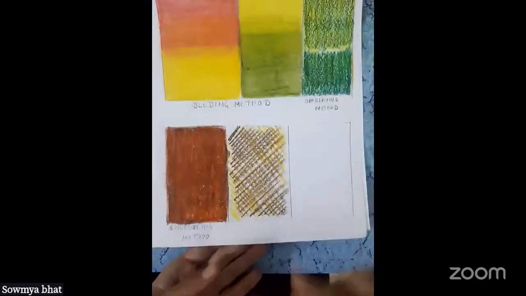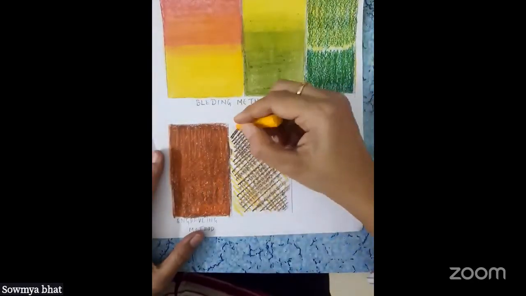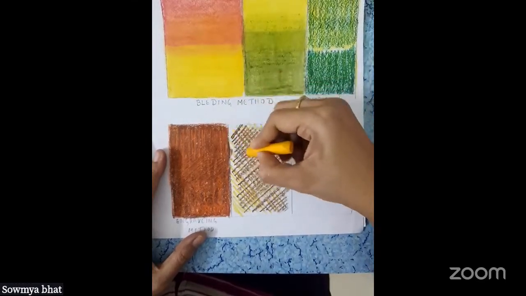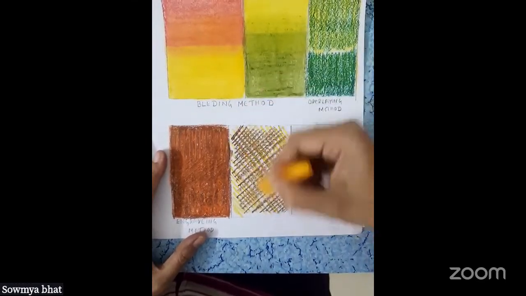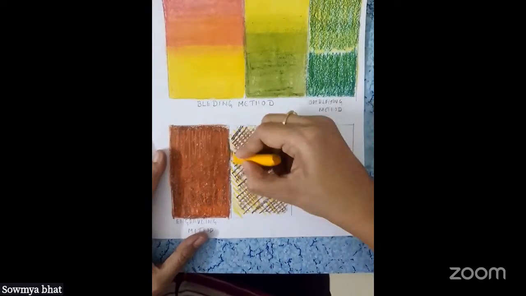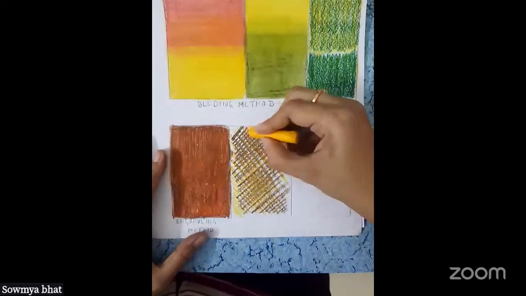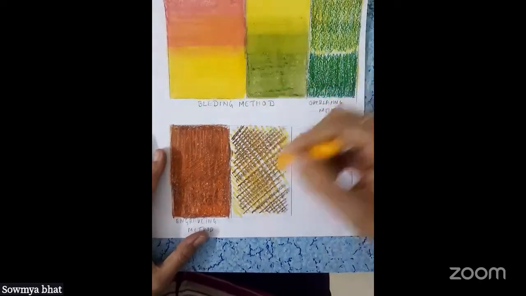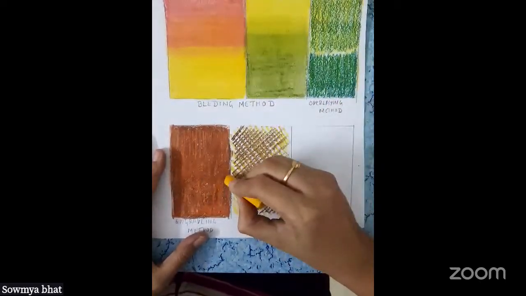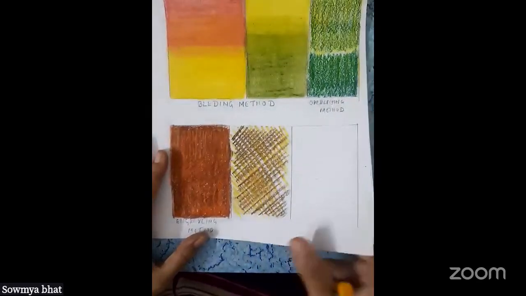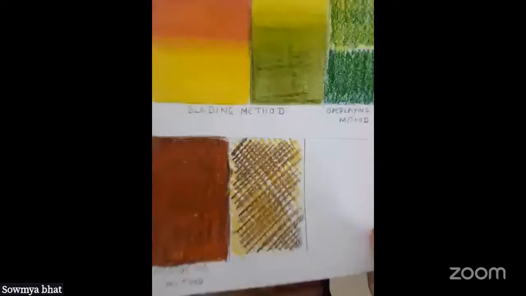If I put one more layer of the yellow color on top, it would have changed its color. This is the cross hatching which I'm doing on top of that brown. Don't completely fill it up. There should be space in between. It should be proper cross hatching. So you can see when the thing comes out.